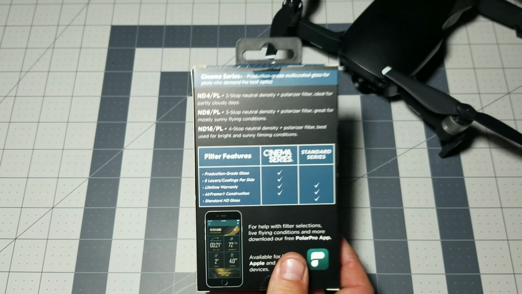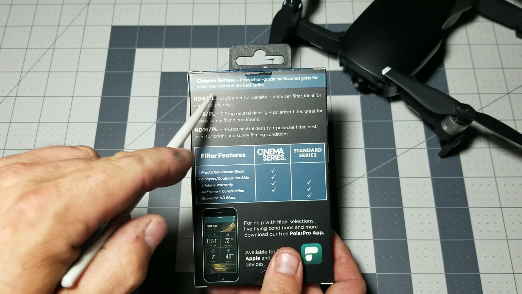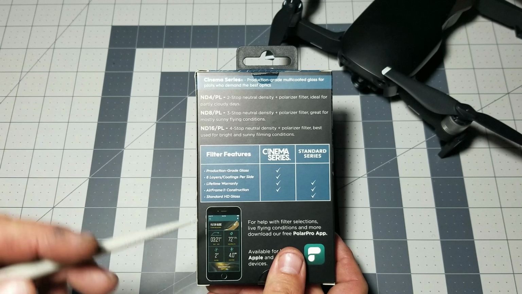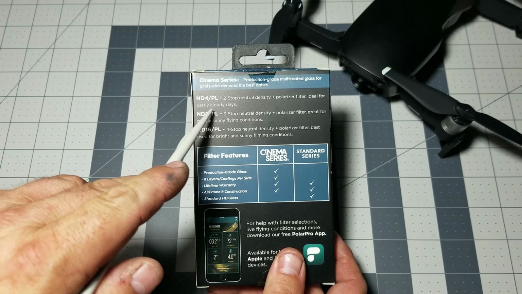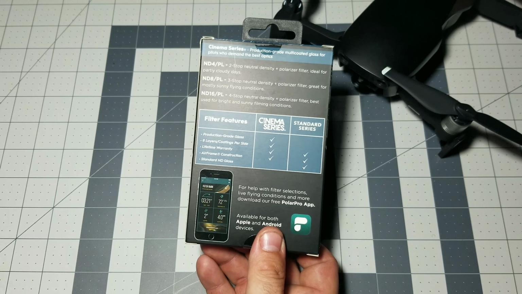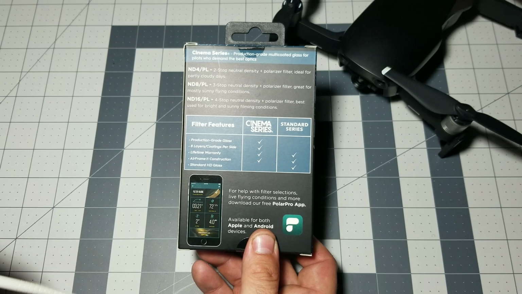You can see on the back, you get the Cinema Series production grade multi-coated glass for pilots who demand the best optics. It comes with ND4, ND8, ND16, and it tells you what the stops are and what each is for. The ND4 is good for partly cloudy days. The ND8 is great for mostly sunny, and the ND16 is for your very bright and sunny filming location. I decided to just get the 3-pack as these are kind of expensive, but I think the 3-pack is going to be just what I need.